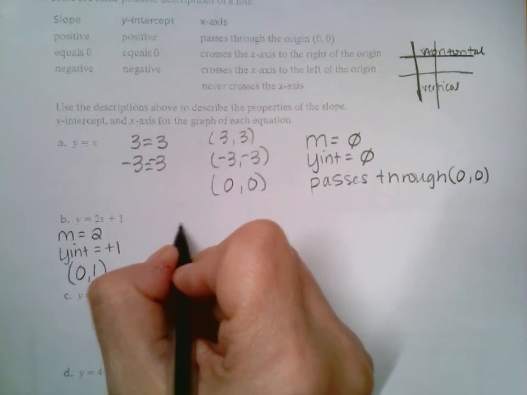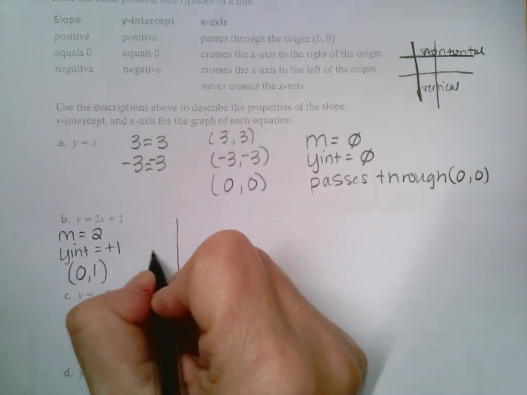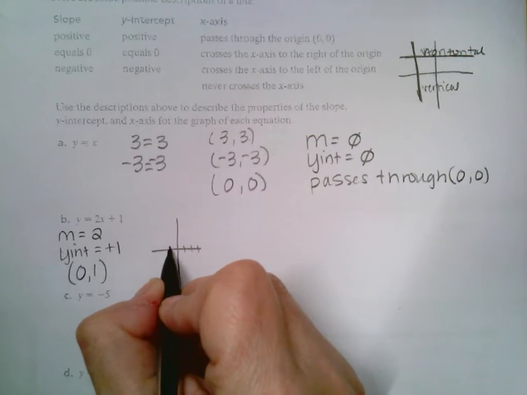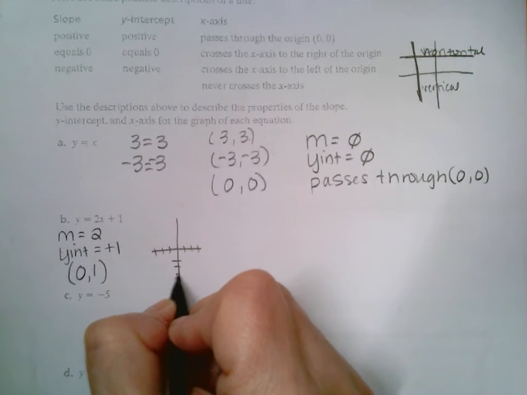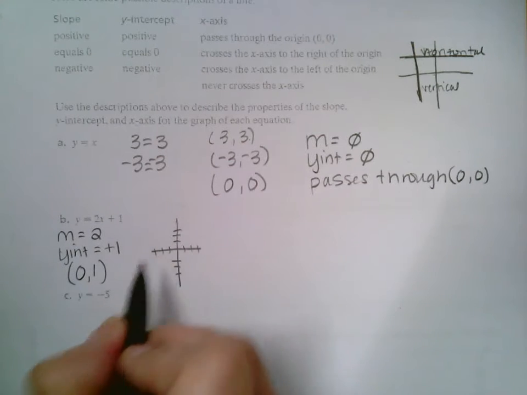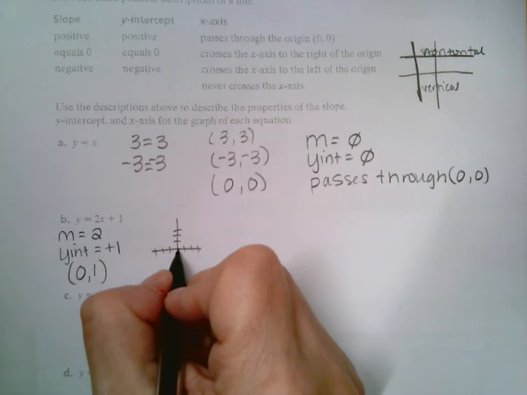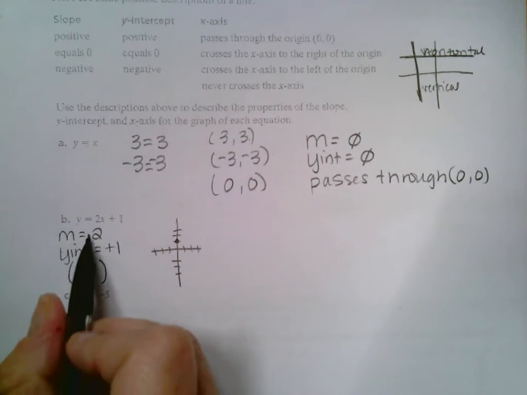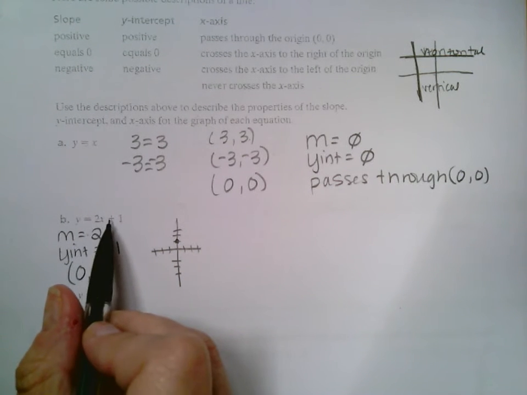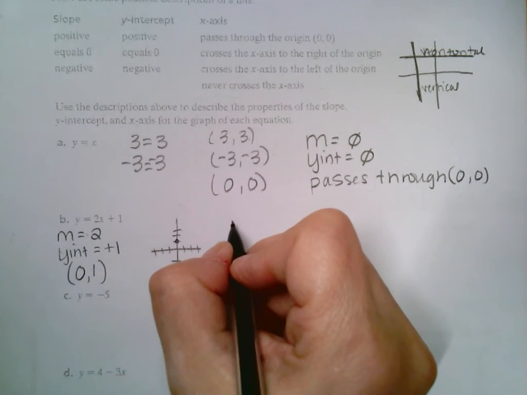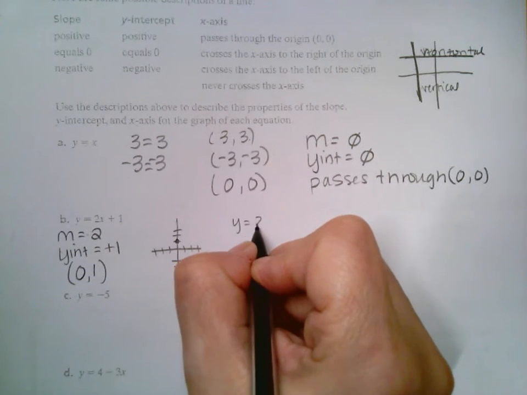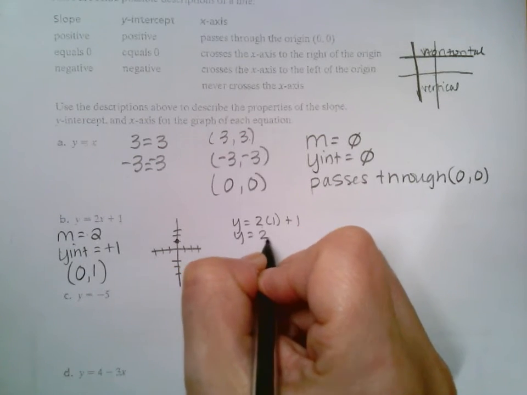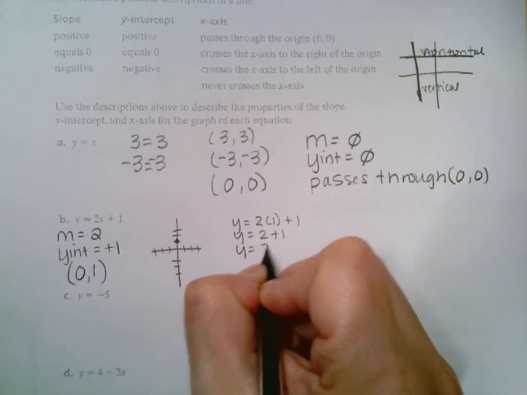So I know that if my y-intercept is 1, my x is 0. So I'm going to go ahead and try and do something here. If I have 0, 1, here's a coordinate there. Now I'm going to put x as 1. Well, y equals 2 plus 1. Y equals 3.